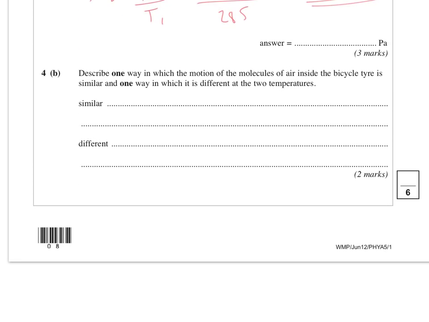Okay, describe one way in which the motion of the molecules of air inside the bicycle tyre is similar, and one way in which it is different at the two different temperatures. So similar, so the motion of the molecules will still be random. So when you're modelling gases, we always assume their motion is random, so we'd expect that.